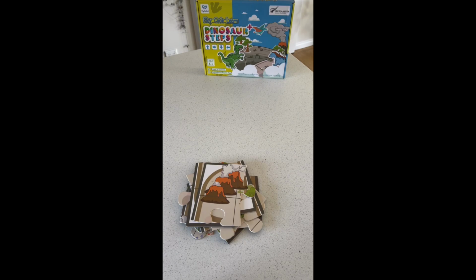Today we will look at how to introduce or reinforce computational thinking concepts through the making of the Dinosaur Steps jigsaw. So students will actually use algorithmic thinking and logical thinking when they start the process to actually create the jigsaw itself from Dinosaur Steps.